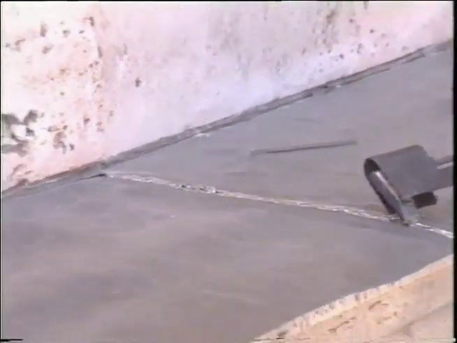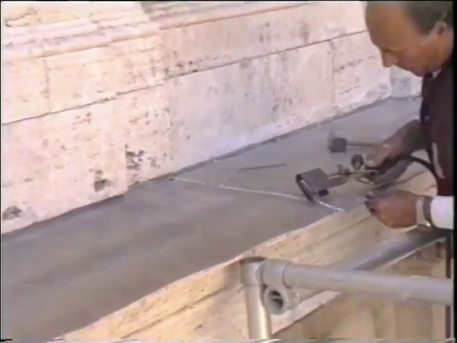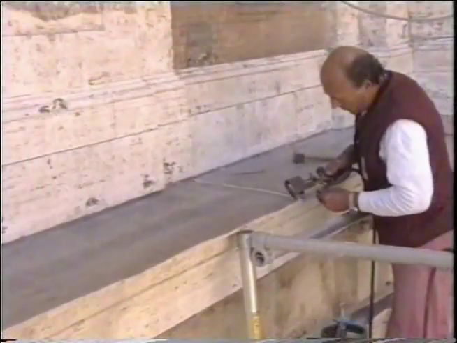The final step is to lightly fold down the outside edge of the lead sheet and the treatment is over.